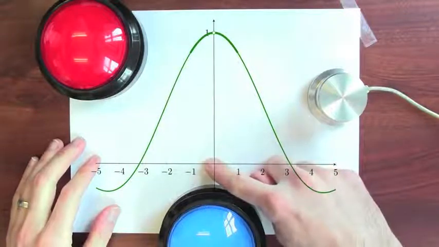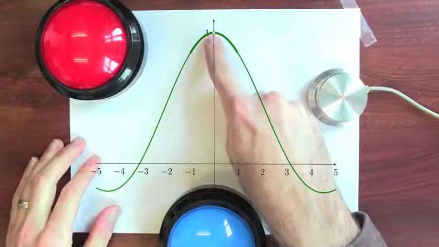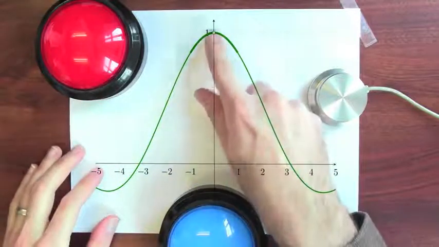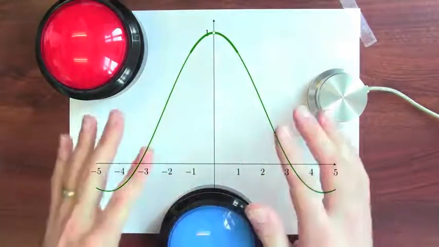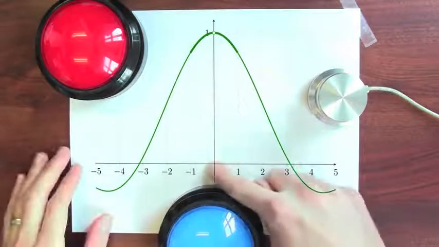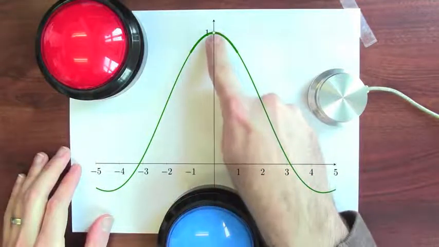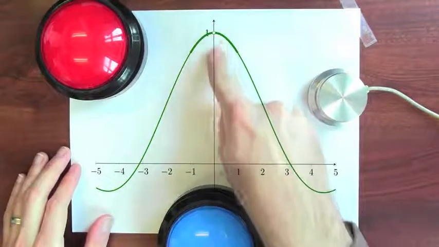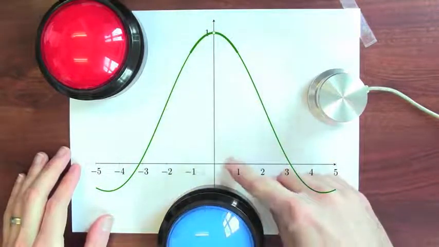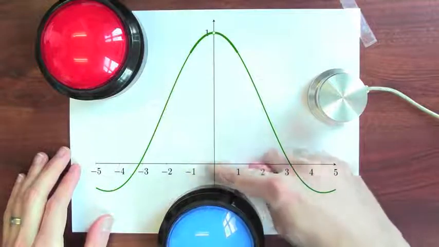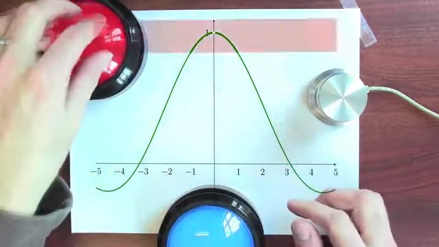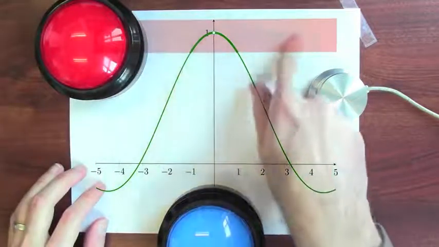And you can see that when x equals 0, the function's not defined there because I can't divide by 0. So I've got this little hole in the graph. Nevertheless, I'm claiming that the limit as x approaches 0 is equal to 1, which actually means that I can make the output as close to 1 as you like if you're willing to have the input be close enough to 0. Instead of talking about closeness, push this red button and turn on this red interval.